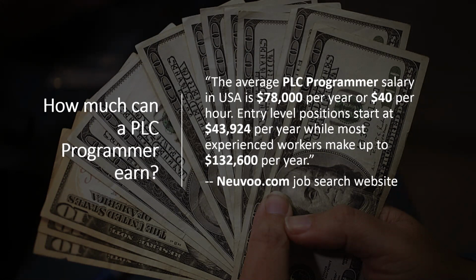Quote, "The average PLC programmer salary in the USA is $78,000 per year, or $40 per hour. Entry-level positions start at $43,924 per year, while most experienced workers make up to $132,600 per year." End quote.